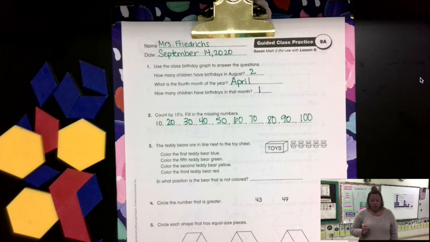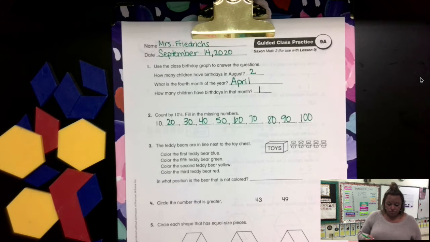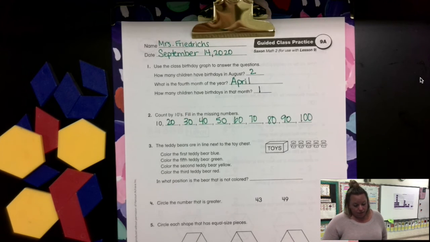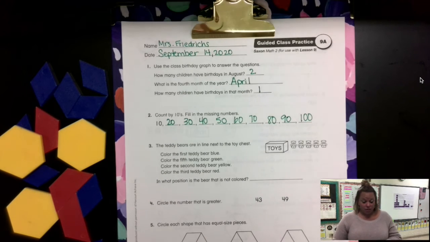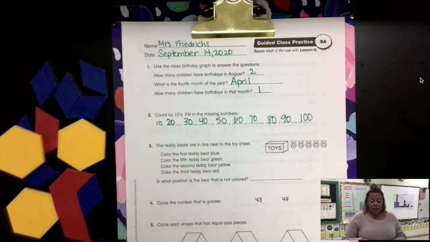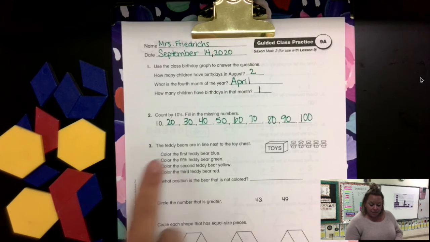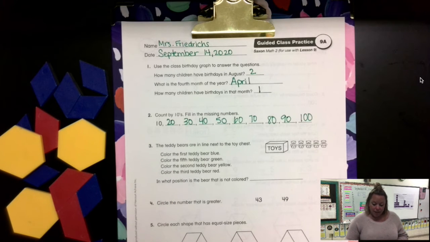Go ahead and make sure you have all those filled in. Remember, you can use that folder if you need to. That's what it's there for. Okay, friends, now we have to follow some directions for number 3. If you needed more time to finish number 2 up, go ahead and just pause the video. When you're done with it, then go ahead and hit play again, and then we'll be able to keep moving together. Number 3 says, the teddy bears are in line next to the toy chest.